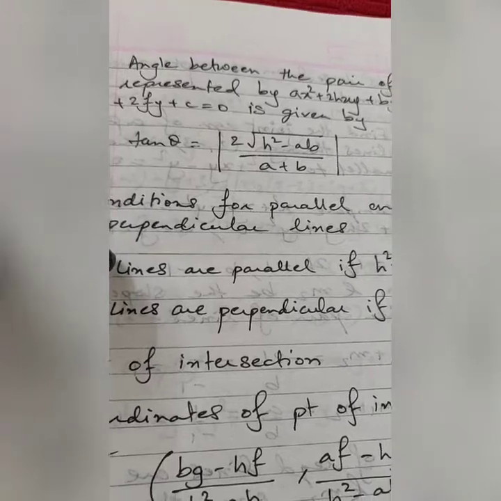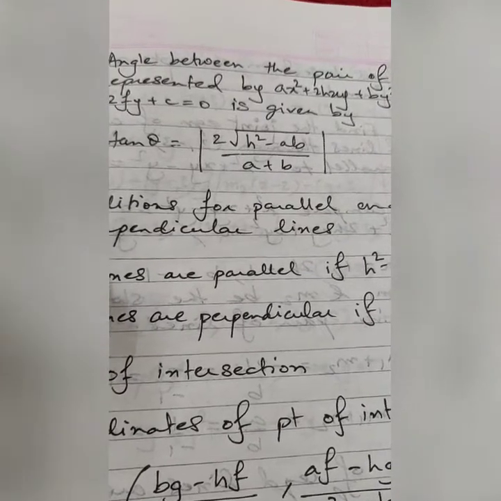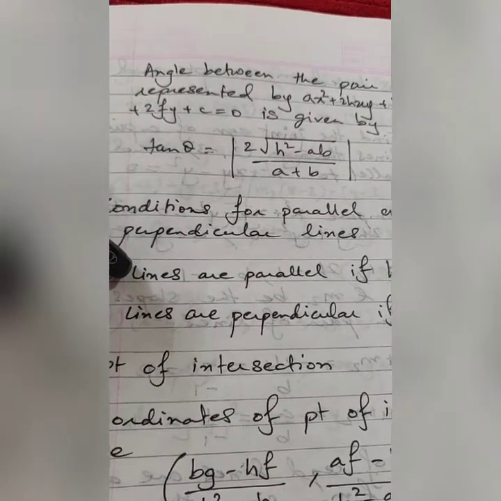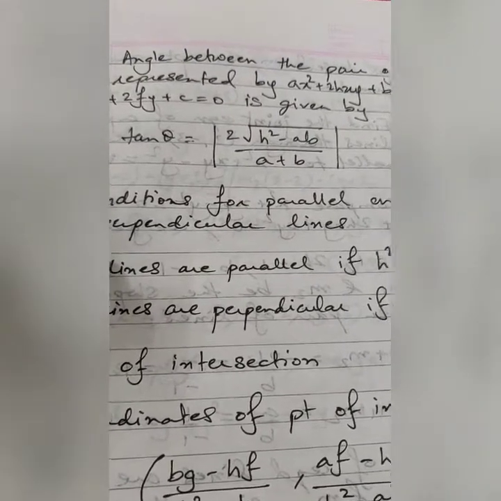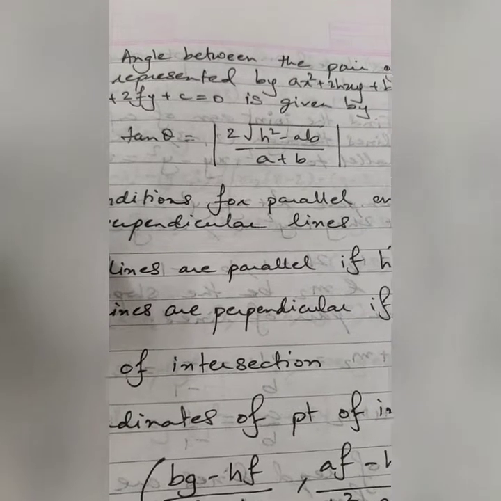Only difference is that here lines may be parallel or coincident. In the earlier case, the lines were coincident. They couldn't be parallel because both lines in the earlier case were passing through the origin.